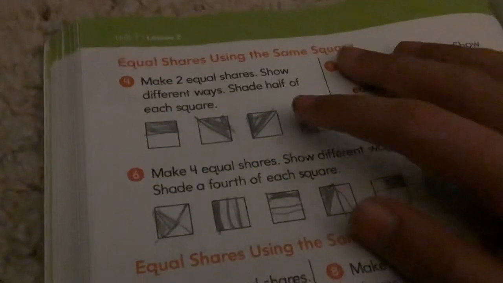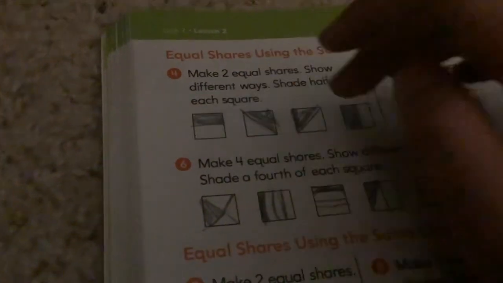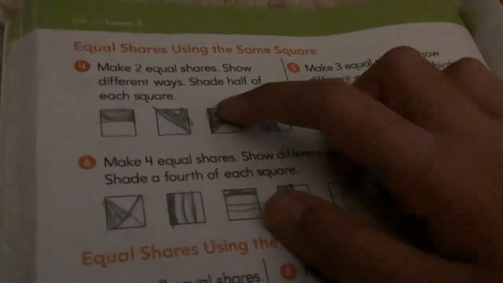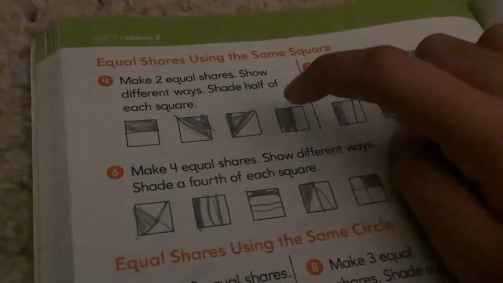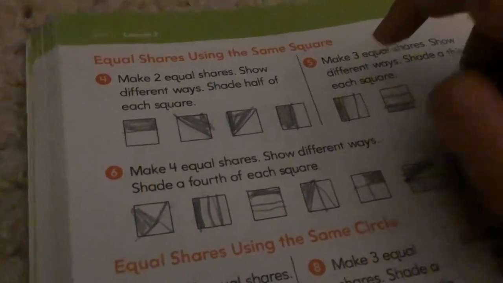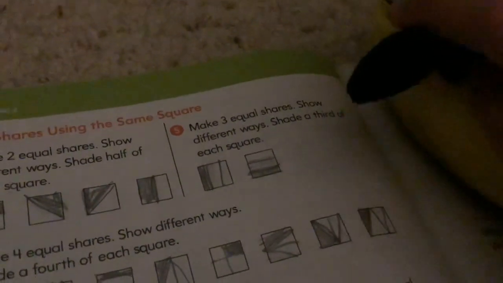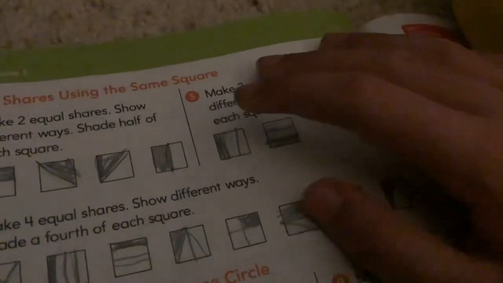Not only does it work on rectangles, but it also works on squares. See? 2 small rectangles, 2 small triangles, 2 small triangles in the opposite direction, 2 small rectangles in the opposite direction. And make 3 equal shares, show different ways, shade a third of each square.